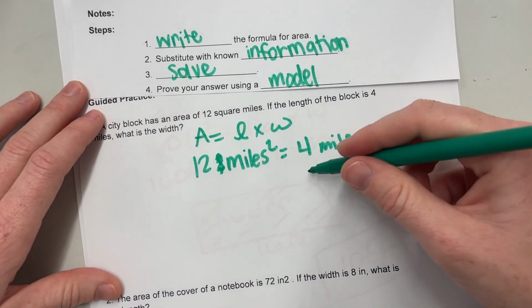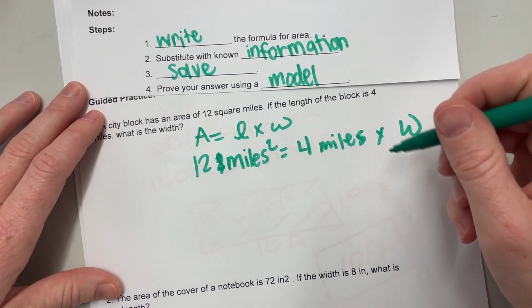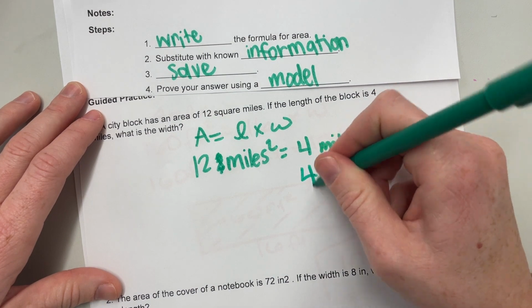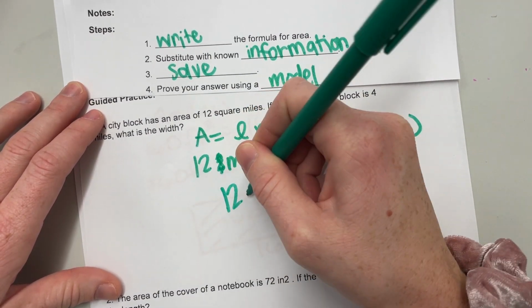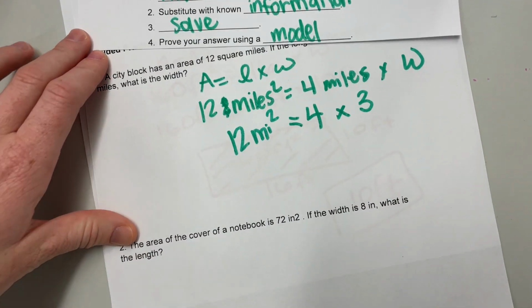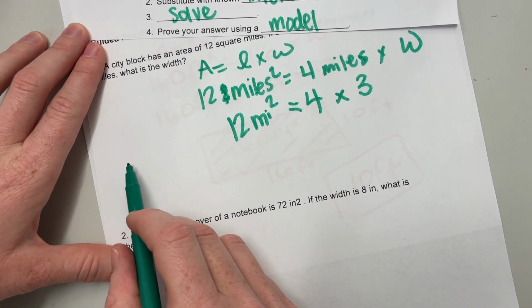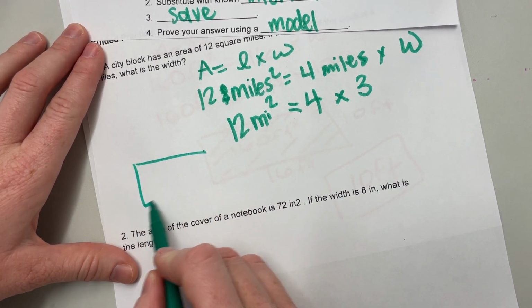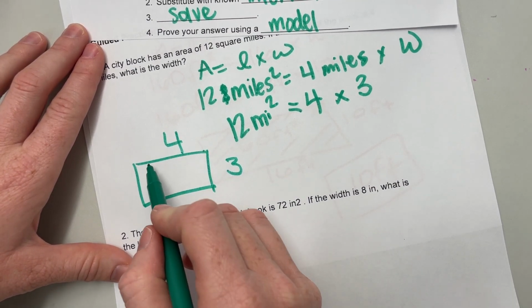So what do I have to multiply that 4 miles by? I have to multiply by 3. So 4 times 3 is going to be 12 miles. Now I'm going to prove that with a model. So if I have 4 by 3, I want to find 12 inside.